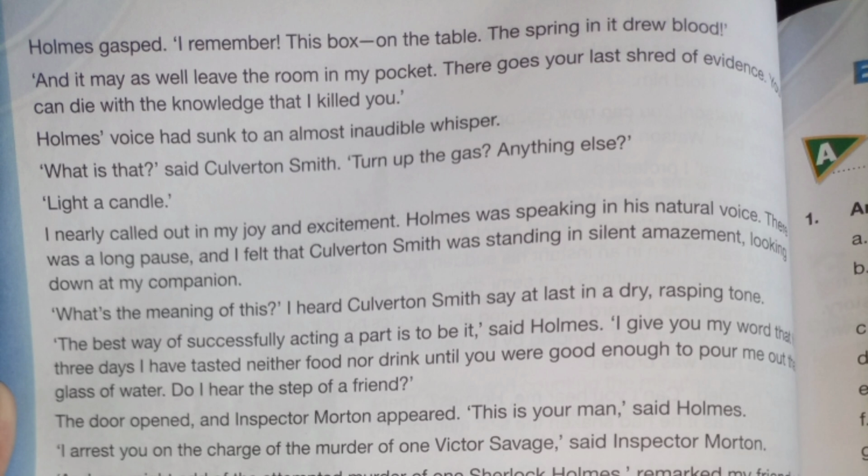I nearly called out in my joy and excitement. Holmes was speaking in his natural voice. There was a long pause, and I felt that Cleverton Smith was standing in silent amazement looking at my companion. What's the meaning of this? I heard Cleverton Smith say at last in a dry, rasping tone. Now, when Holmes started talking in his natural voice, Cleverton Smith was shocked that what is happening here?